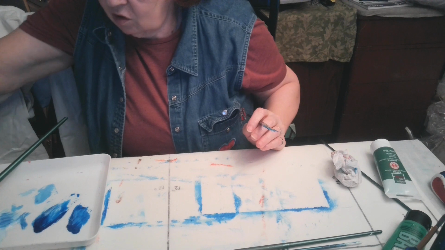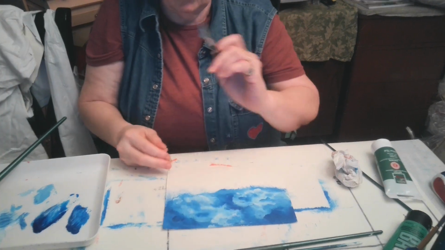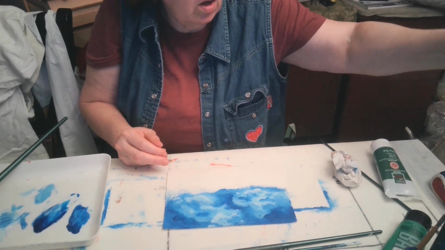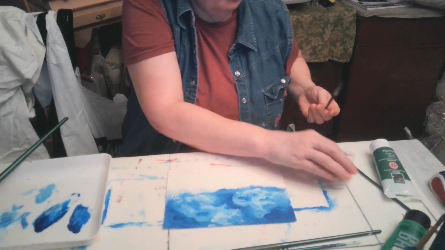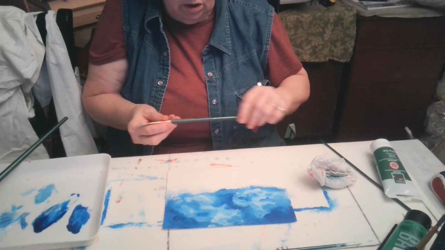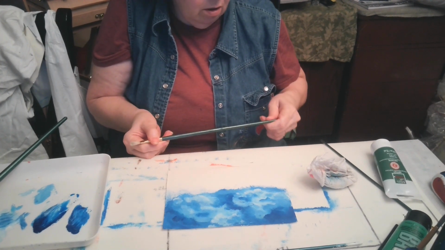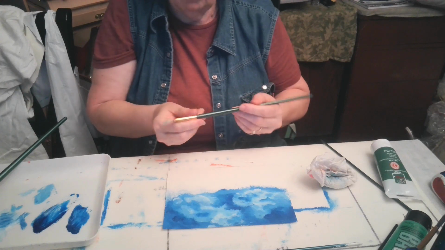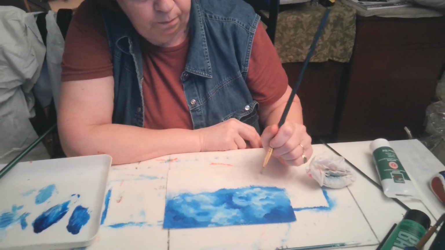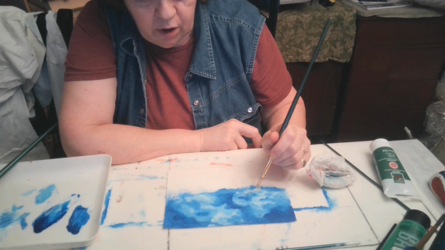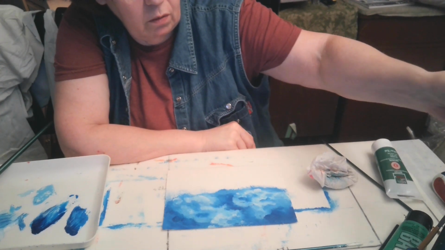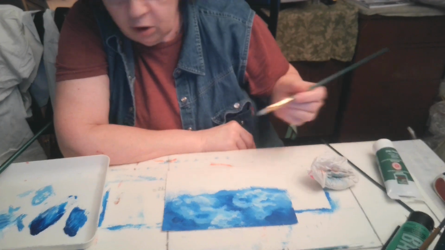Now, traditional is a little different story. You're not going to use this big brush. You're going to use a small brush. I don't have a 2 up here, I have a 4. But I'm going to use this one. I think this is a 6 or an 8. But anyway, traditional art would be to make a tree line with the bristles being moist. You don't want them soaking wet.